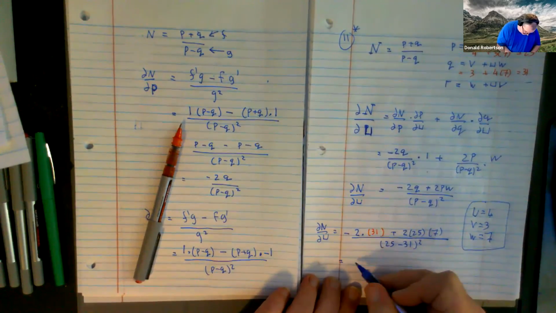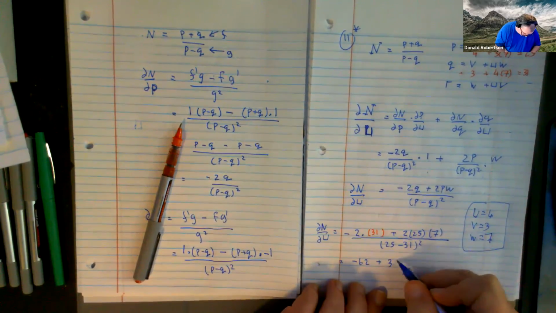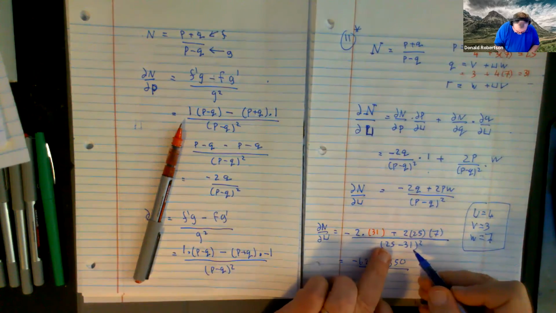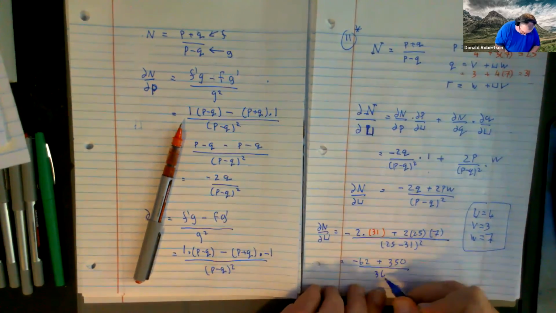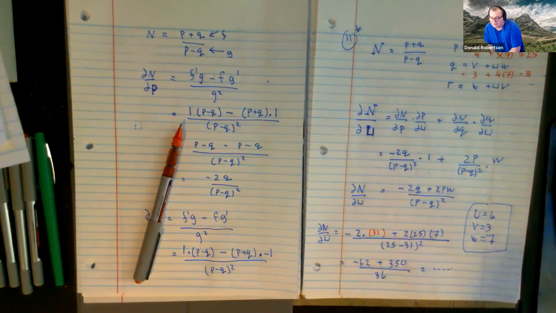So I get negative 62 plus 350 all over negative 6 squared, which is 36. And I'm getting bored with this question. So how about dot, dot, dot, and you can make it look pretty yourself later.